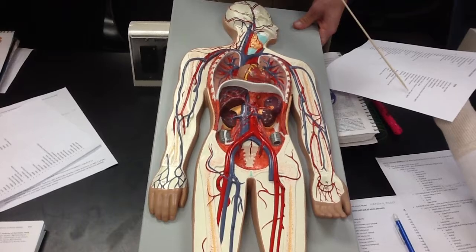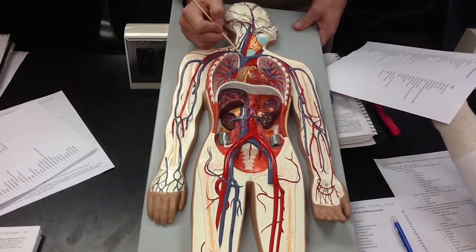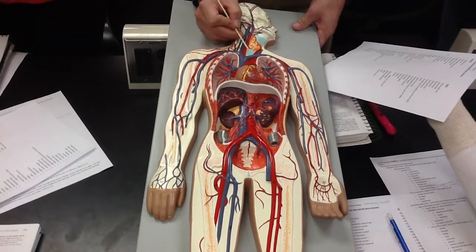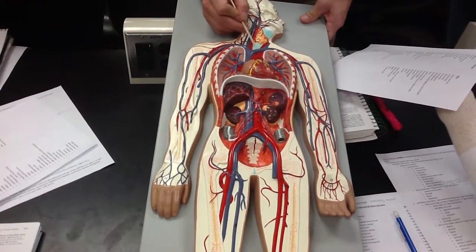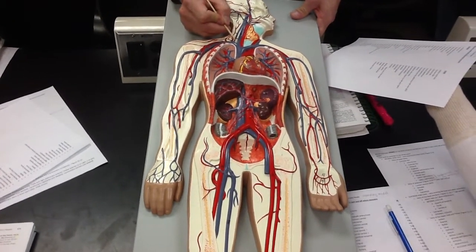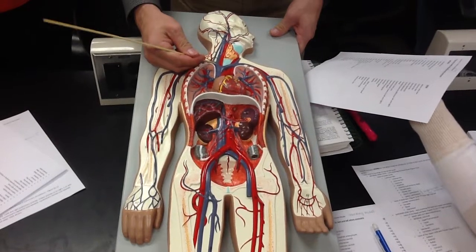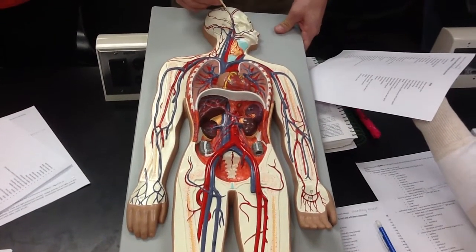Brachiocephalic. There is a left and a right. That's one of the differences. If you look at the SVC, it splits into two. So you have a left brachiocephalic, which goes all the way to here, where this branch is. So that's your left brachiocephalic. Your right brachiocephalic is shorter, because here's the branch right there. So here's your right brachiocephalic vein. There's your left brachiocephalic vein. Make sense?